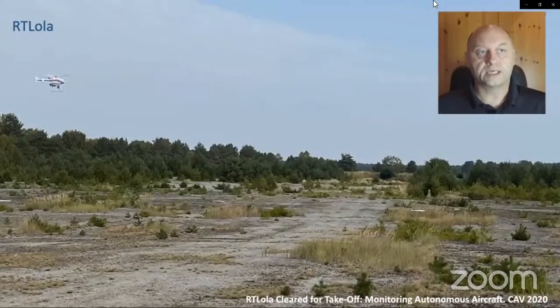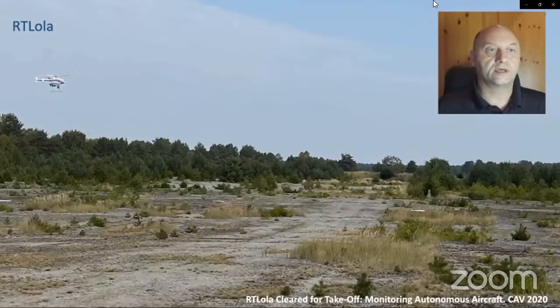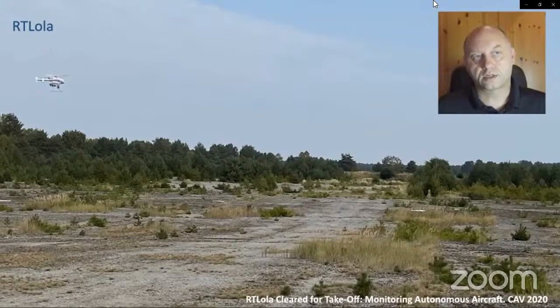But before we get into this, let me introduce our little running example. One of the main application areas for RT-Lola has been the monitoring of unmanned aircraft. If you're interested in this, you can find more details about this in our recent CAV paper. For the purposes of this talk, I'll just use a really simple example.